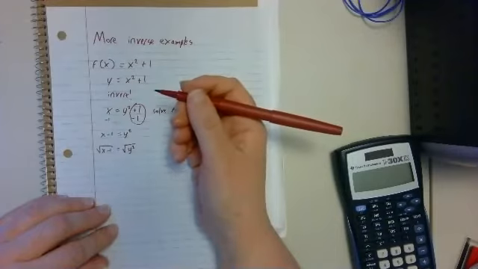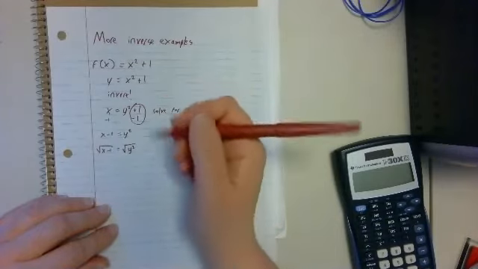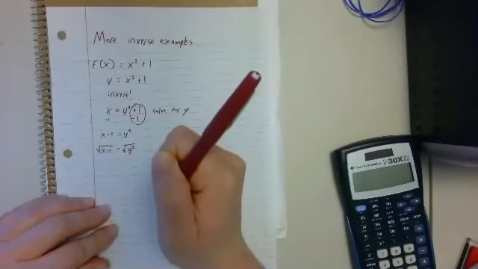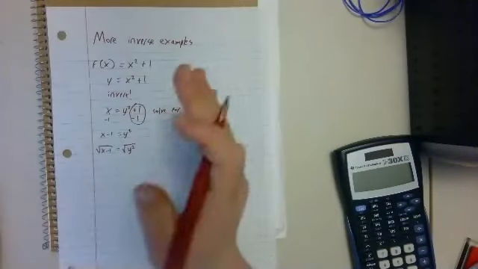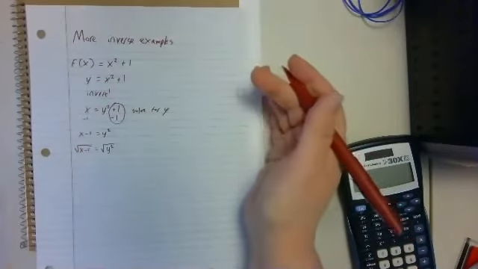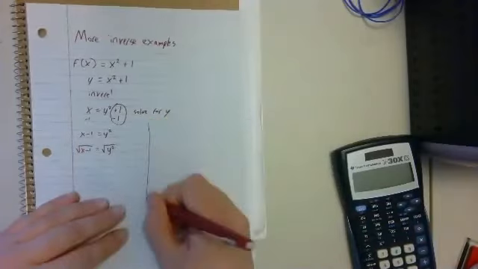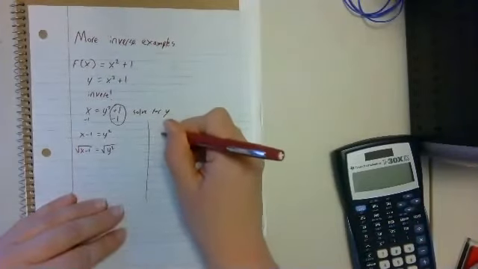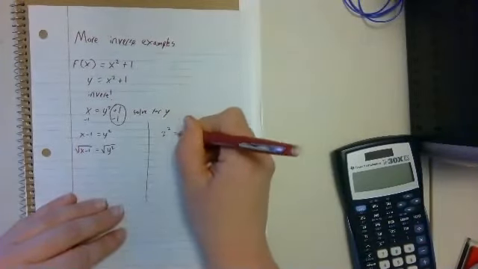But here's the thing. When I square root something, there are two different things that could be going on because squaring a number is lossy. Here's a quick example of what I mean. If I've got 2 and I square it, that's 4.